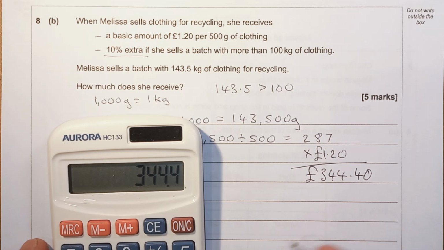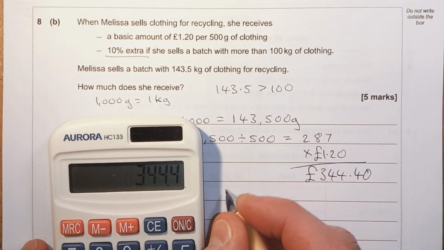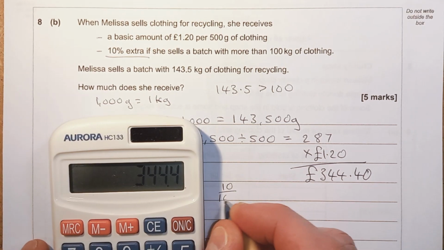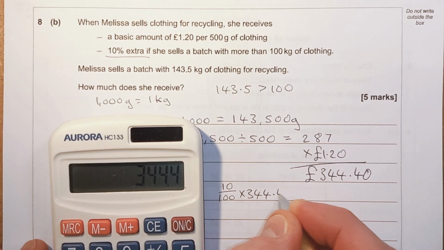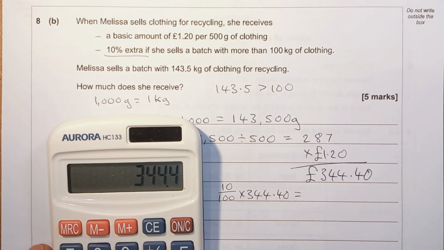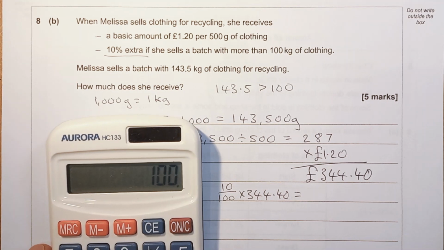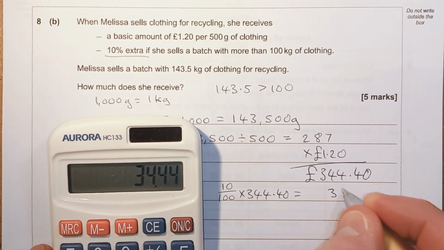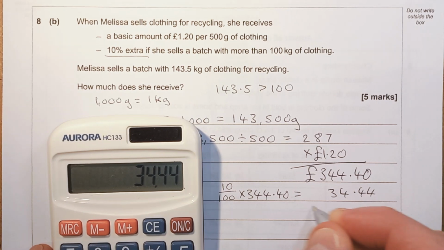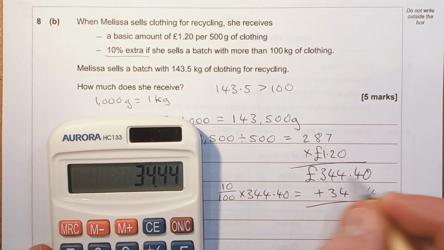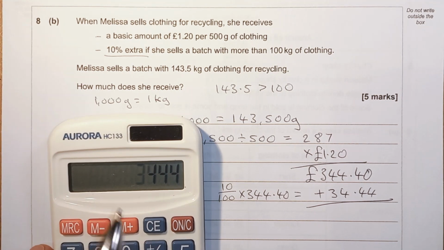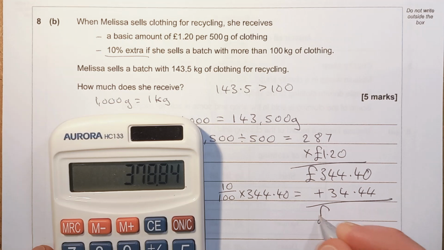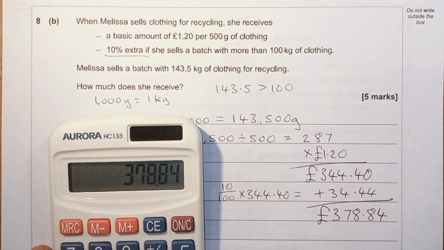Now she gets 10% extra if she sells a batch with more than 100 kilograms of clothing. We've already worked out she's going to get that extra. So 10% is going to be 10 over 100 times £344.40. So that's an extra £34.44. So we can add that on to the original amount, which gives us a total of £378.84.